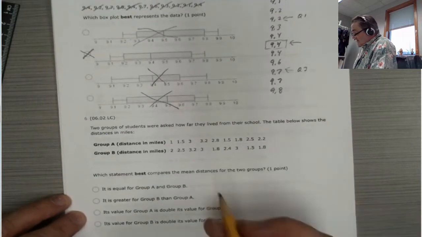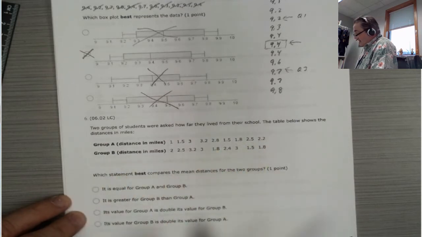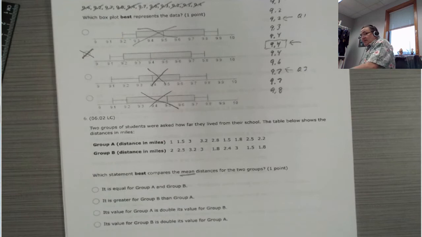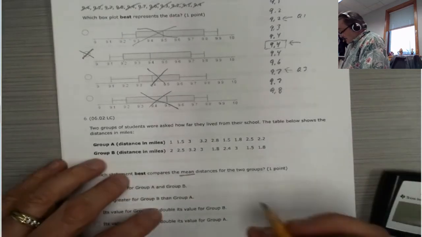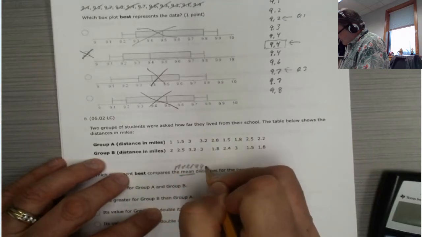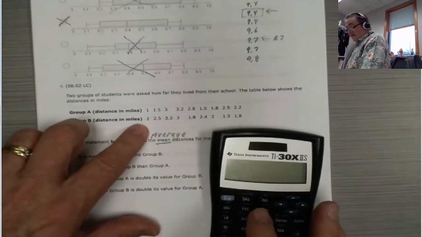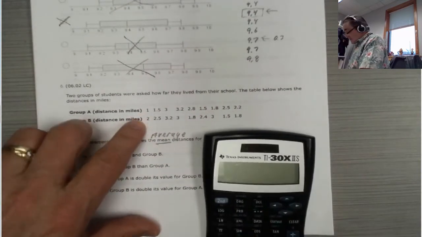Okay, 2 groups of students were asked how far they lived from their school. So group A says how far they live, and group B. Which statement best compares the mean distances? Mean distances. This is the mean. The mean is the same as the average. When we talk about the mean, we talk about what is the average number. So let's figure out what the mean is for our first group.